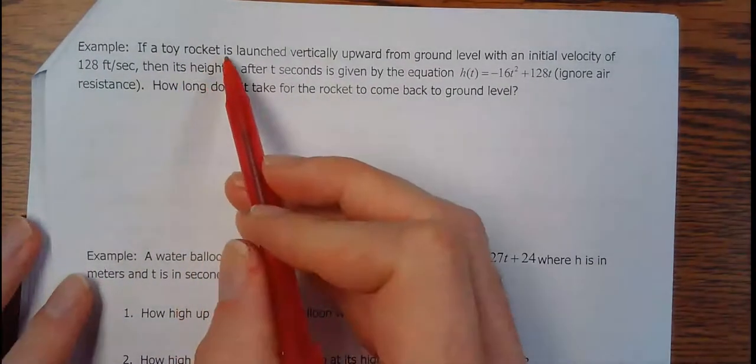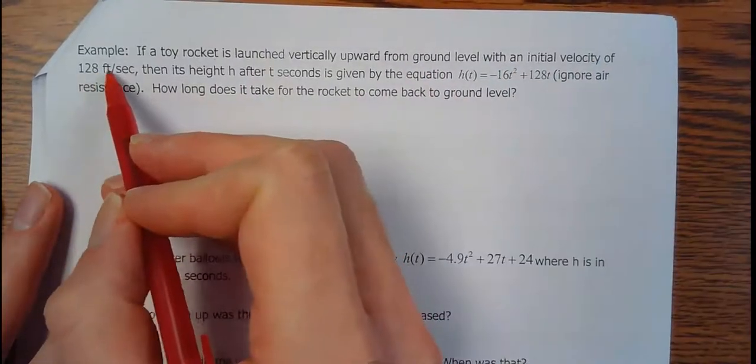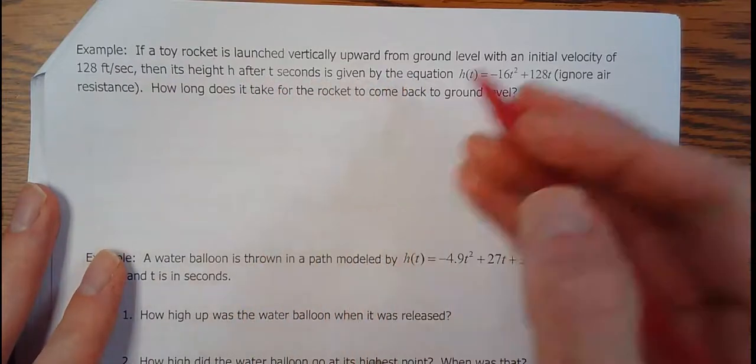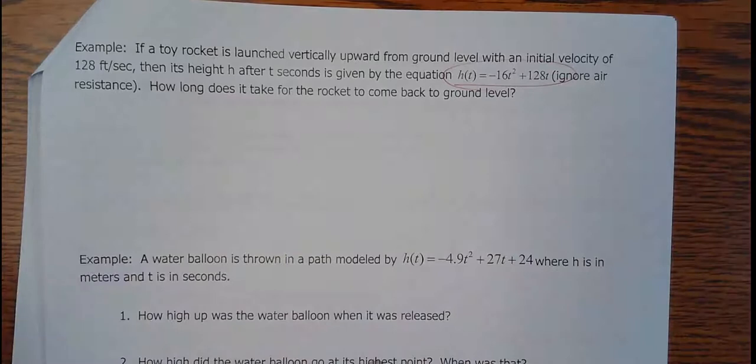If a toy rocket is launched vertically upward from ground level with an initial velocity of 128 feet per second, then its height after t seconds is given by this equation. So they gave us the equation, and we're ignoring air resistance. We're going to pretend like there's no wind or anything. How long does it take for the rocket to come back down to ground level? So are they asking for a y-intercept? No, they didn't ask for initial height, so it wasn't a y-intercept.